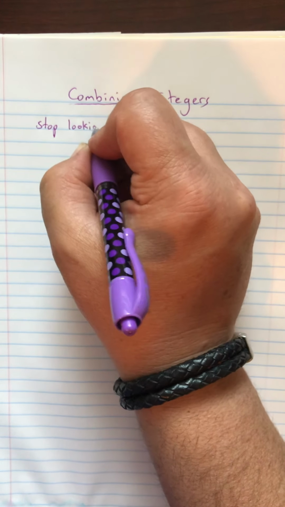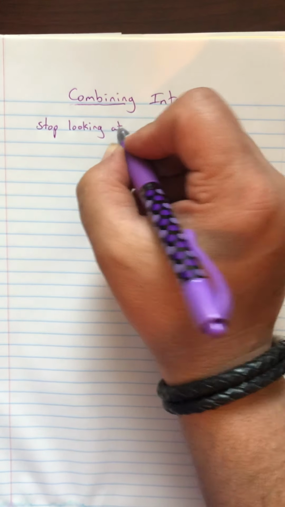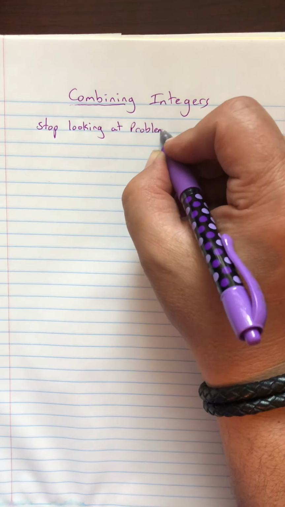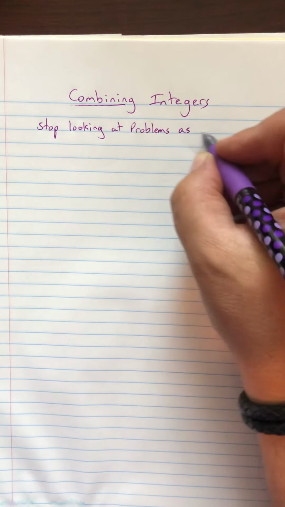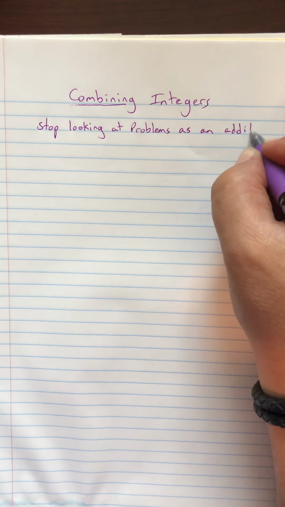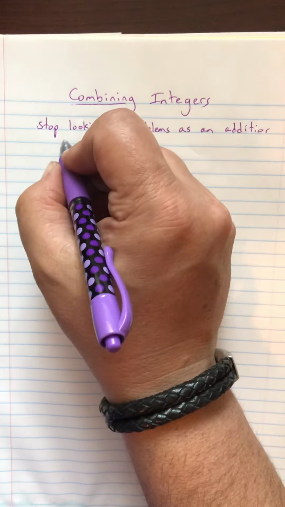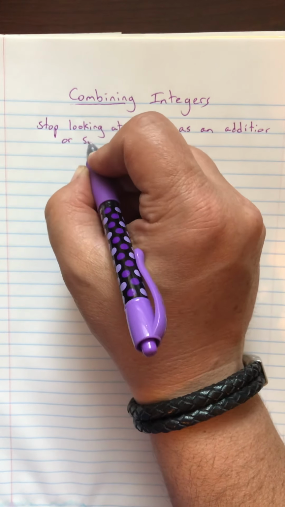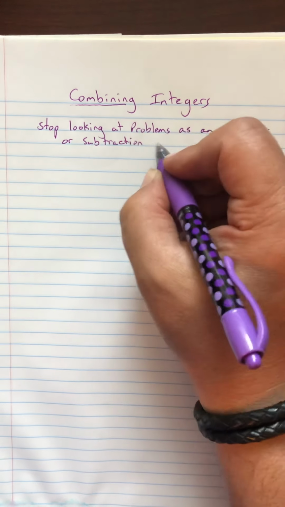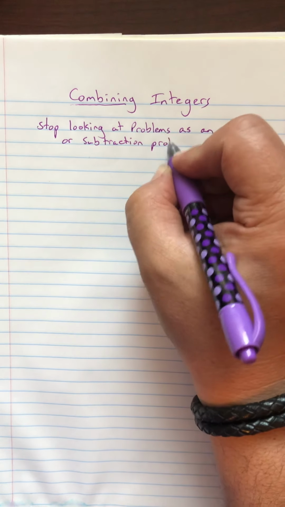stop looking at problems as an addition or subtraction problem. Please, you need to start to get in the habit of not looking at math problems and actually seeing math problems.